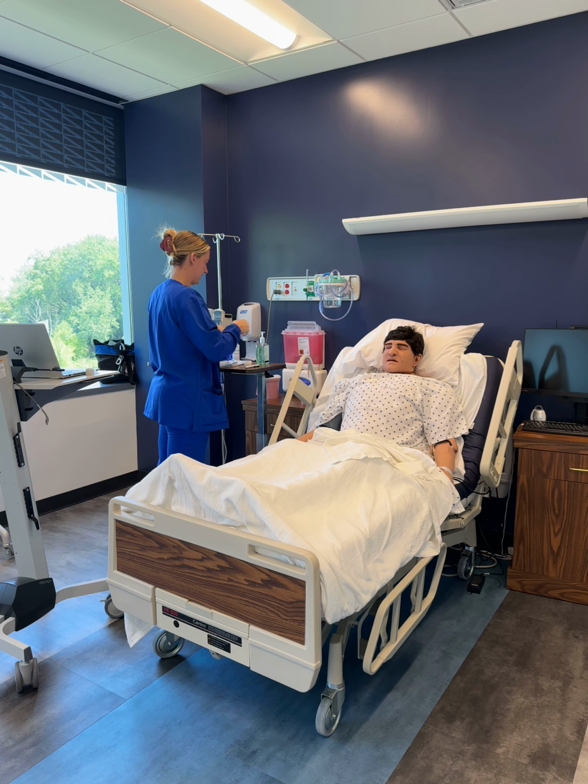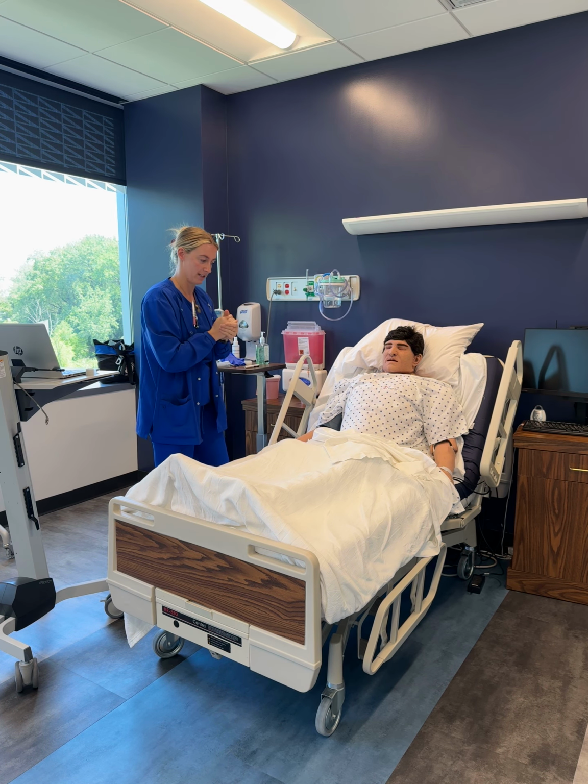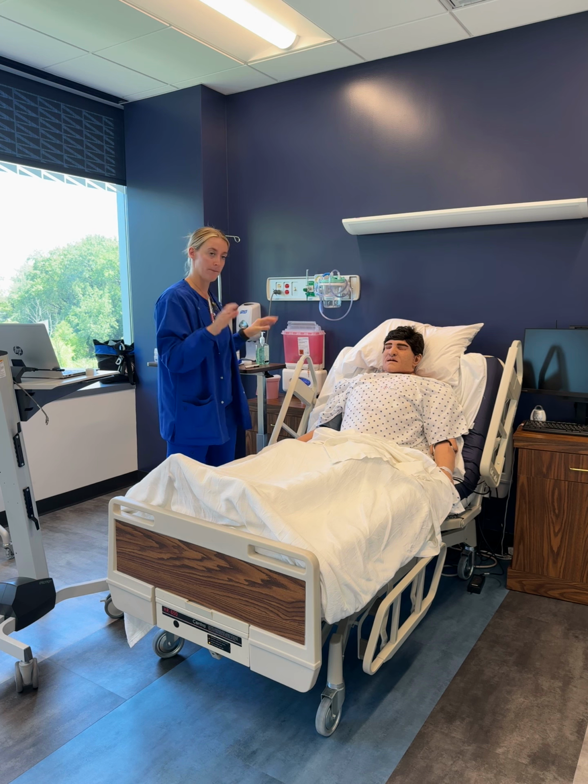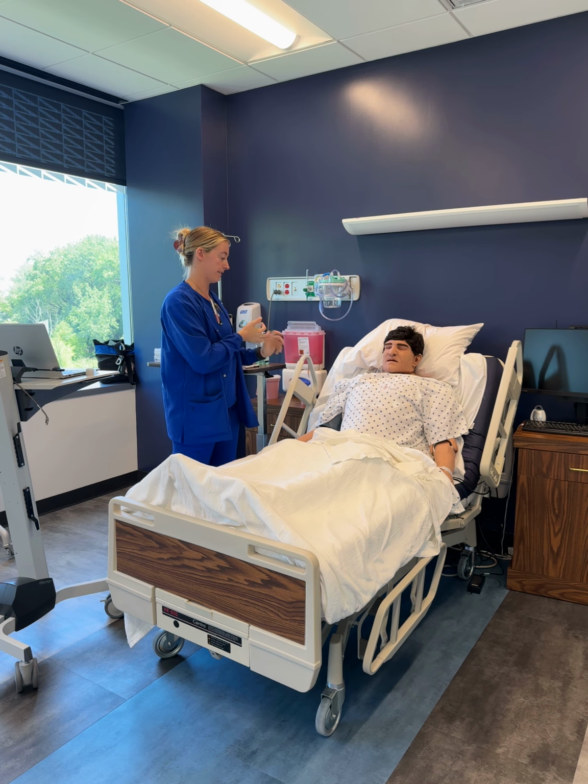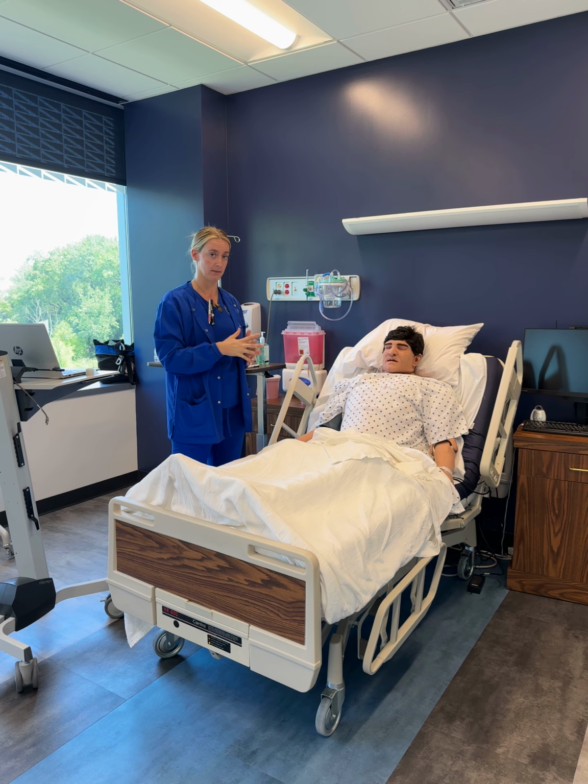Perform hand hygiene. Make sure the patient is comfortable. Placing the bed in the lowest position, wheels are locked, side rails are up, call light is in position. Ask if the patient needs anything. If they don't, then I'm going to leave.